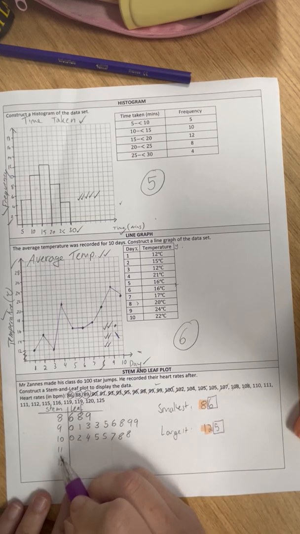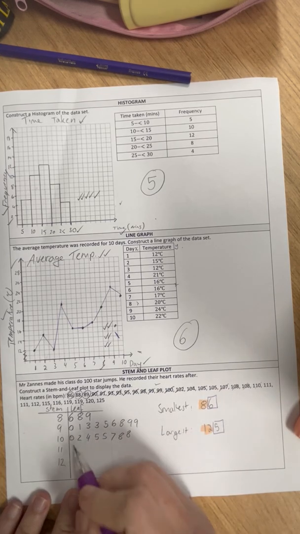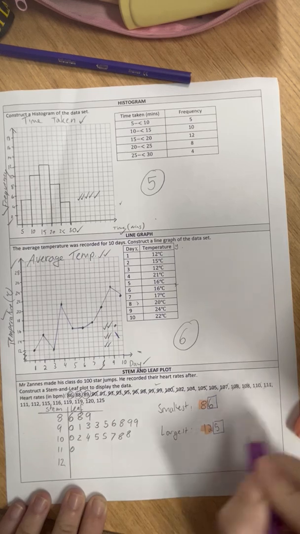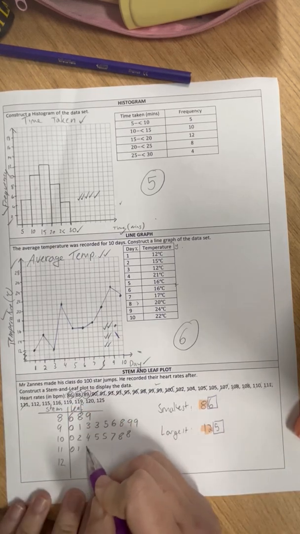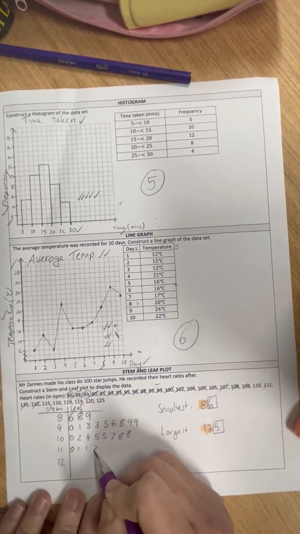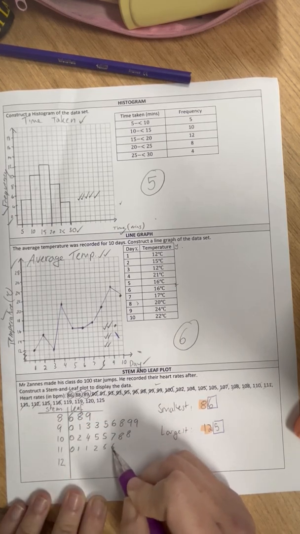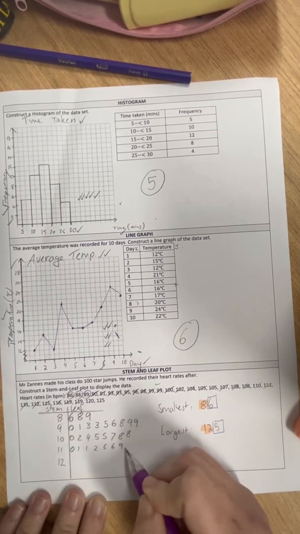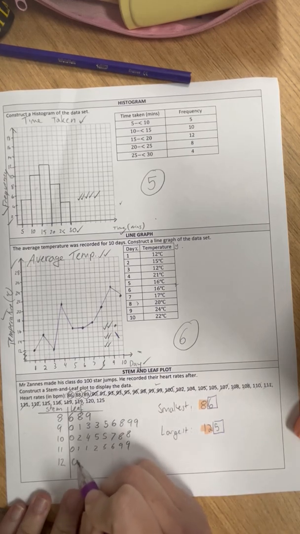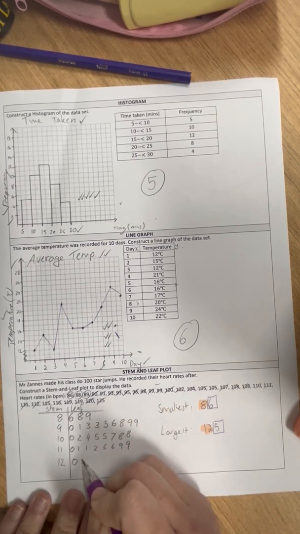My next one is my 110s. So I've got 110, 2 111s, 112, 115, 116, 2 119s, and then my 120s, I've got 120 and 125.